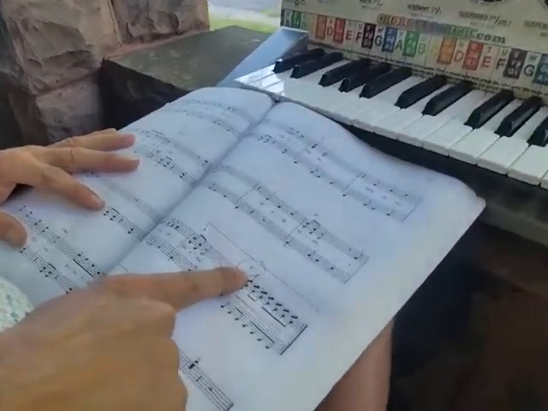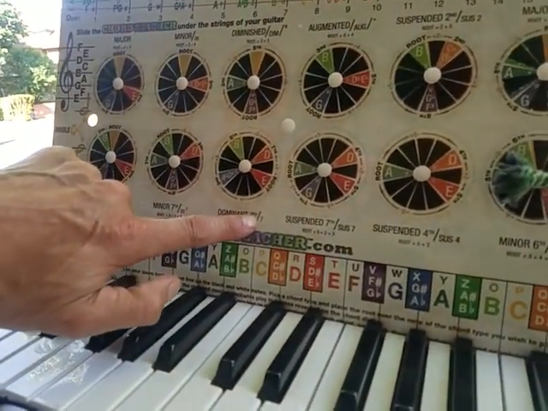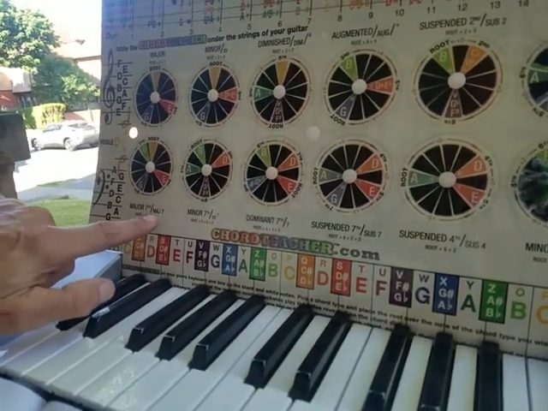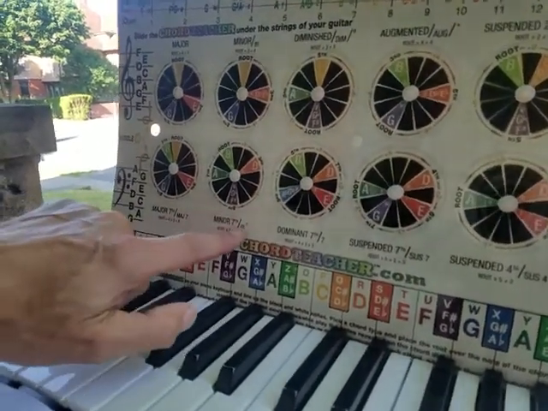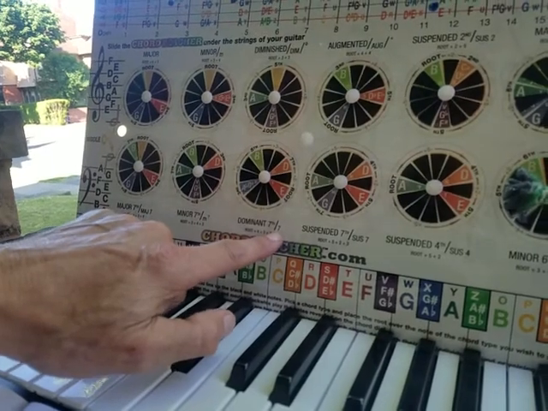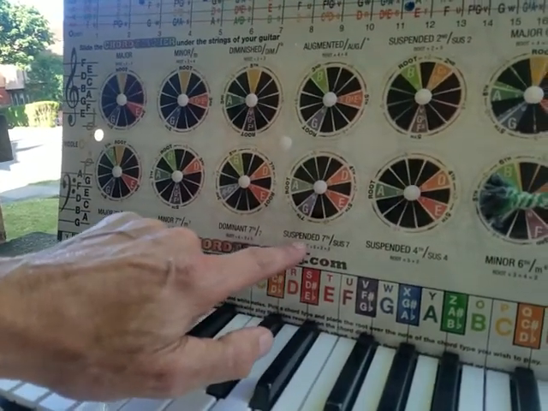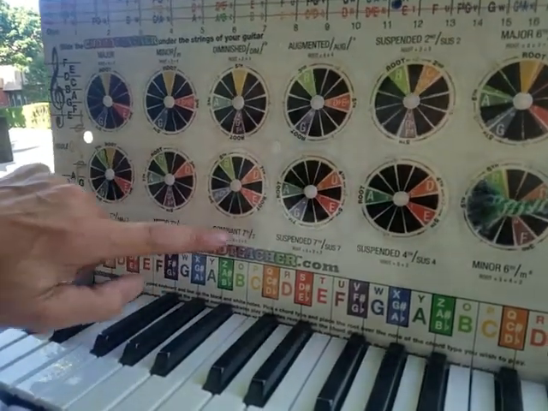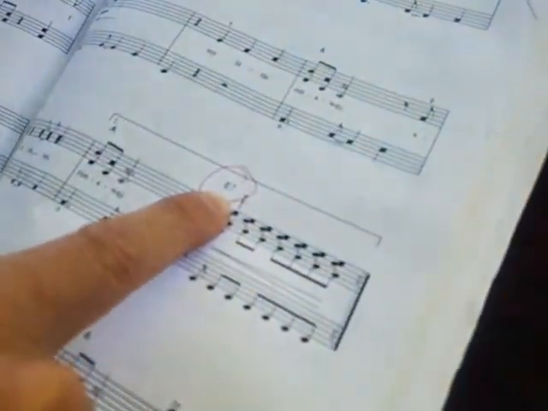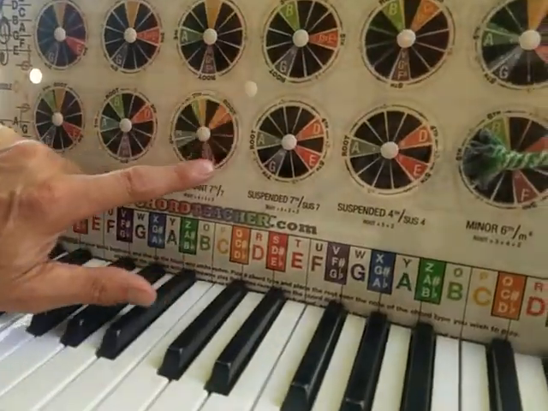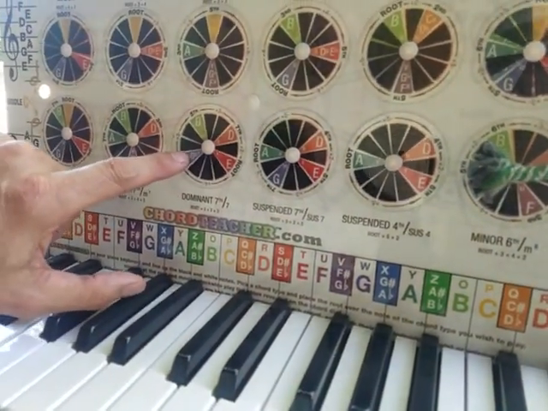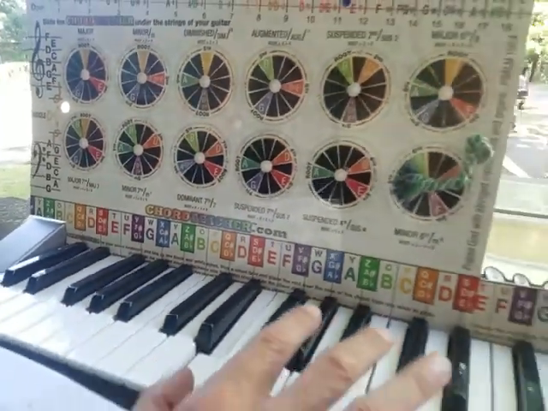Yep. E7. You'll find the individual 7 is right here. We have different types of 7th chords. We have a major 7, a minor 7, just 7, which means it's dominant, and a sus 7. If we got just one 7 right here, that means it's a dominant. We put our root to E: E, G sharp, B, D.